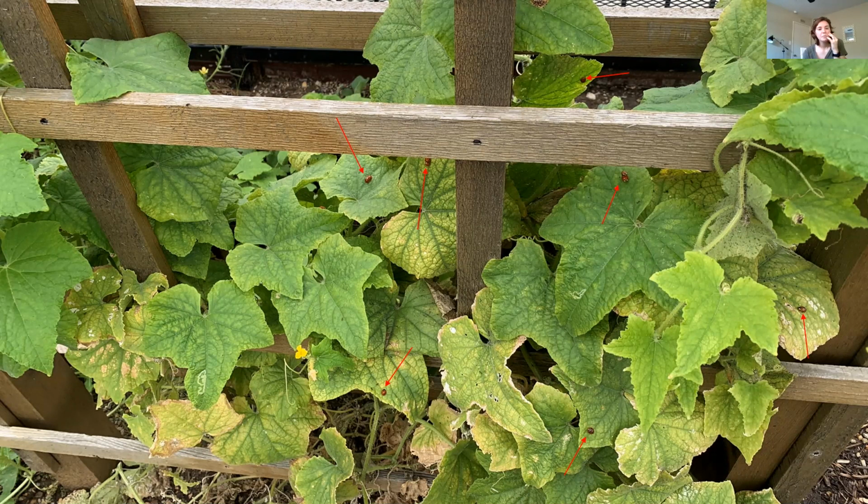I want to point out a few things in this picture. On the left side of the picture, towards the bottom, there's a leaf with leaf miner damage. You can see it's really distinct. It's a lighter colored path on the leaf. That's what leaf miner damage will look like. So that's another example there.